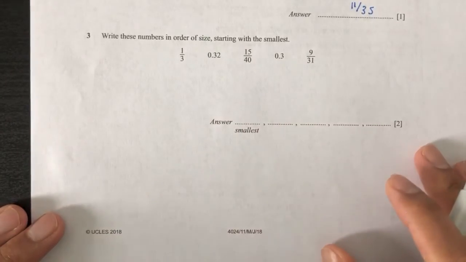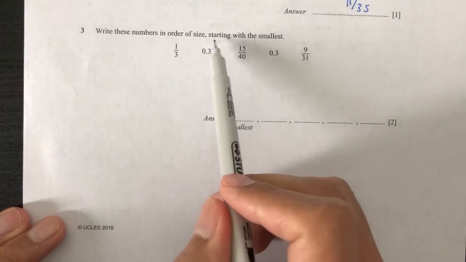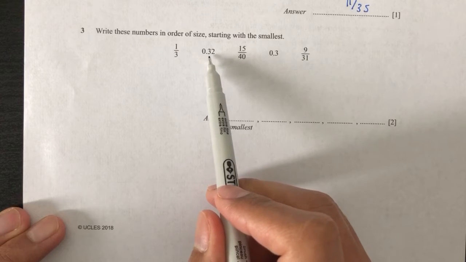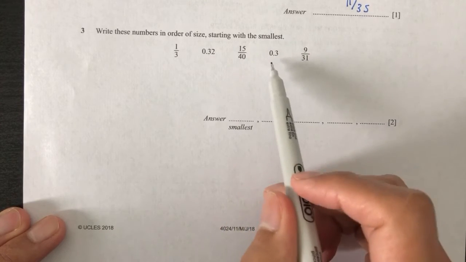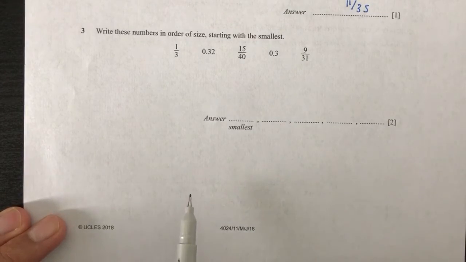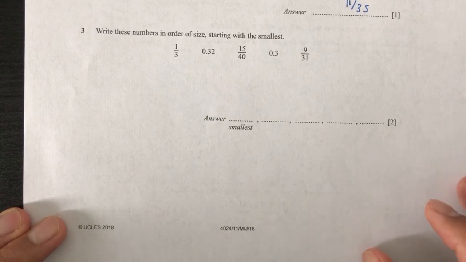Okay, so now moving on to question number 3. Write these numbers in order of size, starting with the smallest. So we have 1 over 3, 0.32, 15 over 40, and then we have 0.3, 9 over 31. One thing we can do is convert everything into fractions, or we can convert everything into decimals to see what we get. So let's try that.